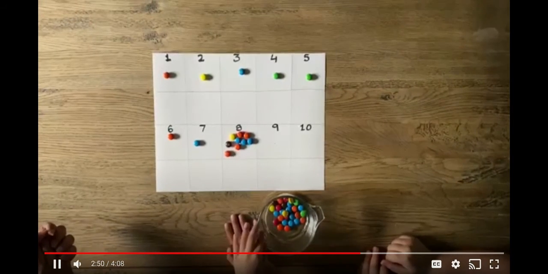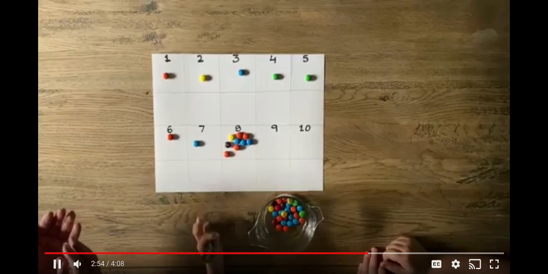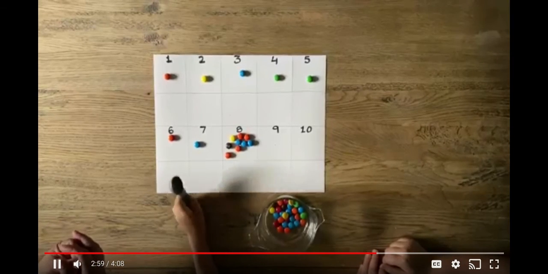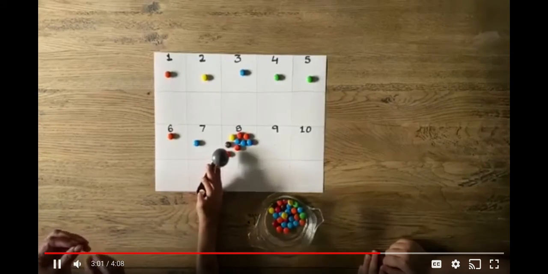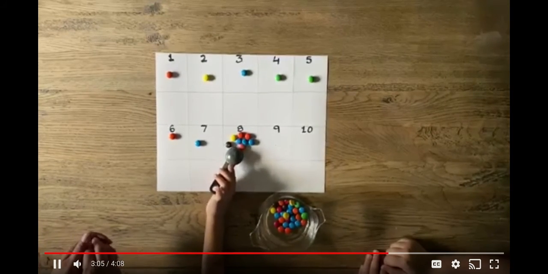This is excellent. Now, parents, you saw that children were making one-to-one correspondence with the objects and the numbers. Sometimes they make a mistake of counting too fast. This is why it's so important for them to hold the object in their hand and count it slowly so they get the right number.